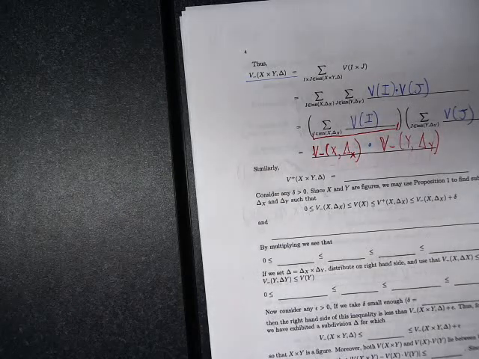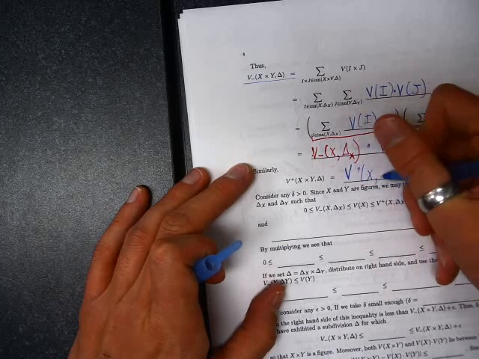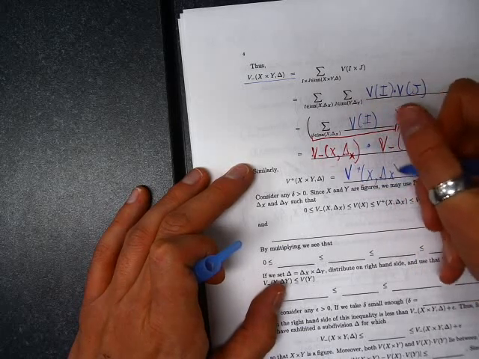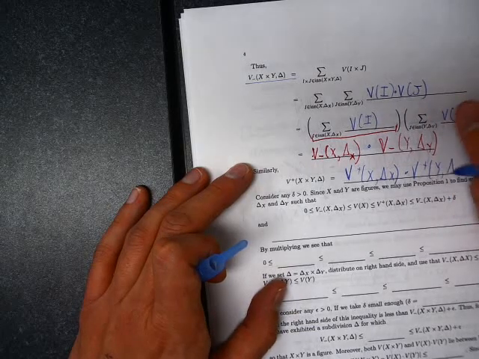Do you think we could have done the same thing for outer rectangles instead of inner and get something else? Similarly, this is the same as V plus of x comma delta x times V plus of y comma delta y.